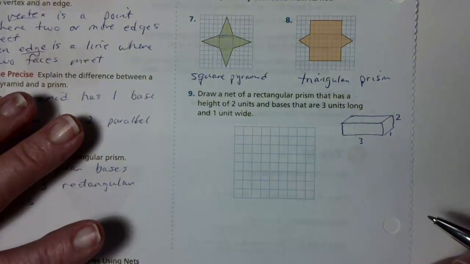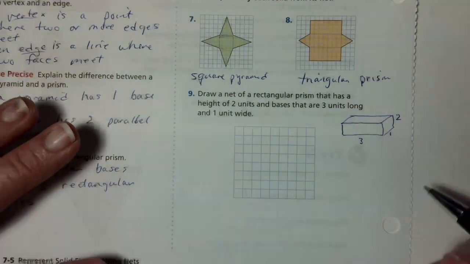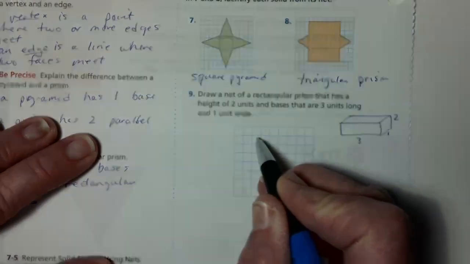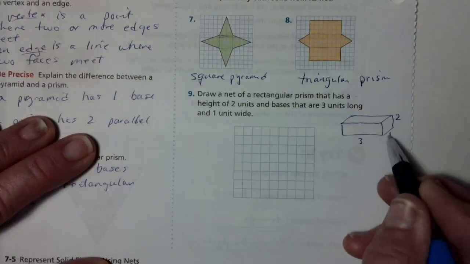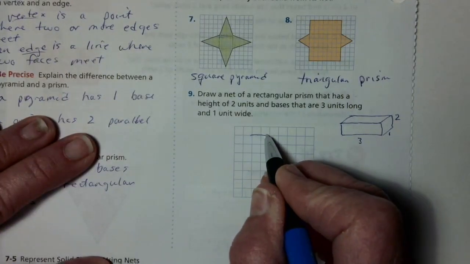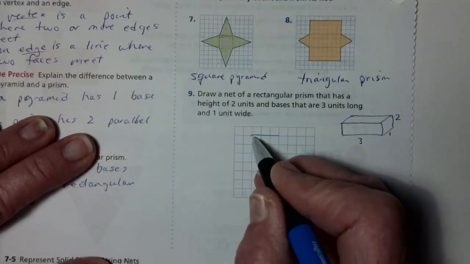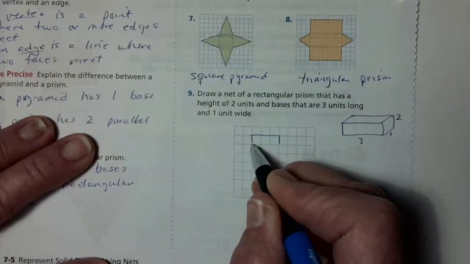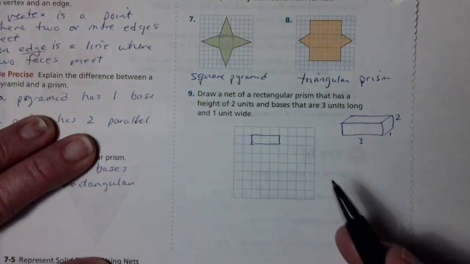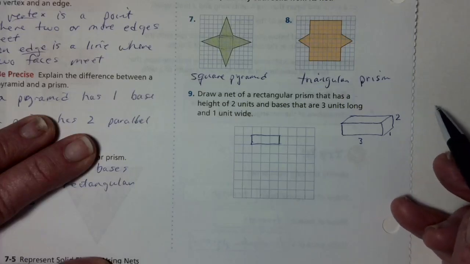Okay, so I'm going to draw a 3. This is a 3 by 1. I'm going to do the front. 3 by 1. You might can do this without a ruler. I don't know. I'm going to try. And then I'm going to do the bottom, which was a 1 by 3.